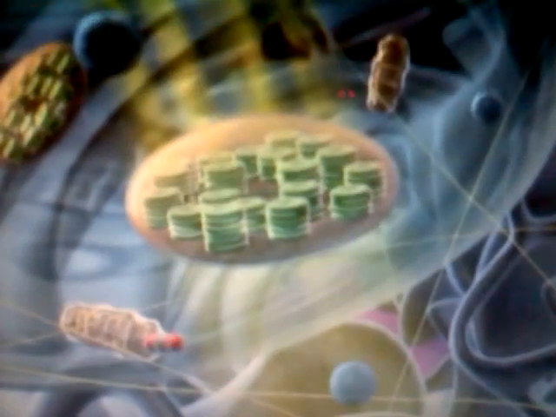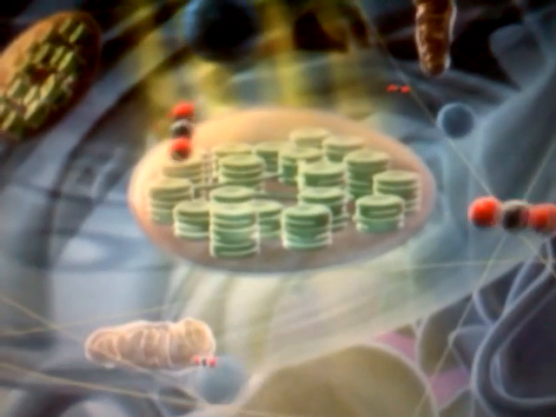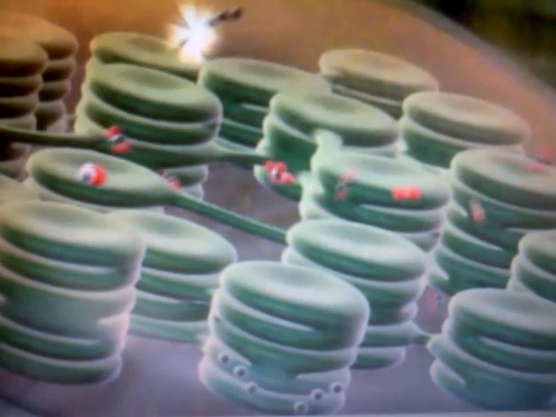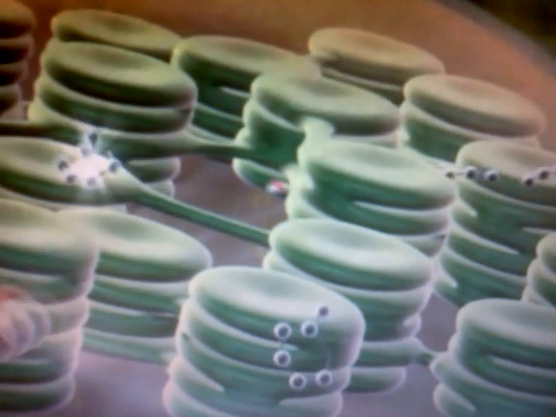oxygen to breathe. They perform this amazing feat by the process of photosynthesis. Let's take a closer look. Photosynthesis requires carbon dioxide, which diffuses into the leaf through small pores, and then enters the cells. Inside the cell, carbon dioxide diffuses into the chloroplasts, where photosynthesis takes place. Chloroplasts use energy from light to transform carbon dioxide and water into sugar and oxygen.